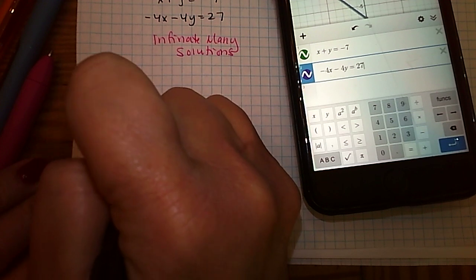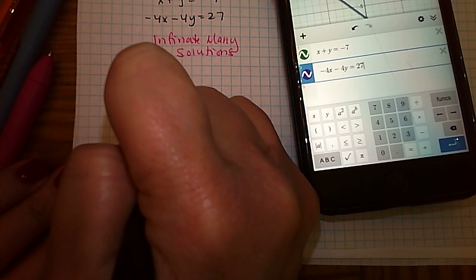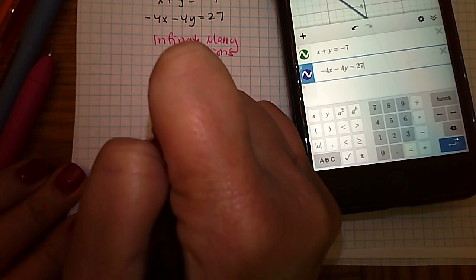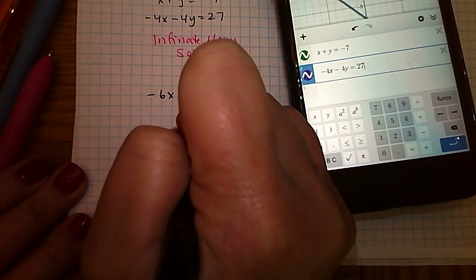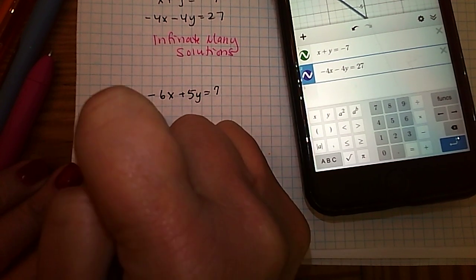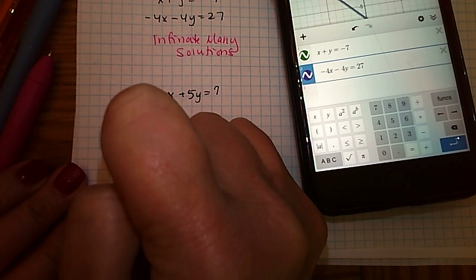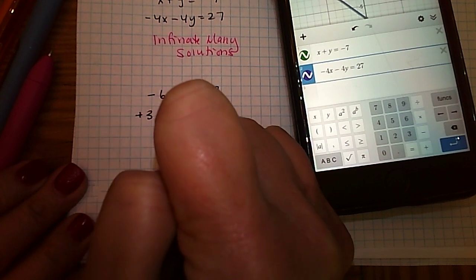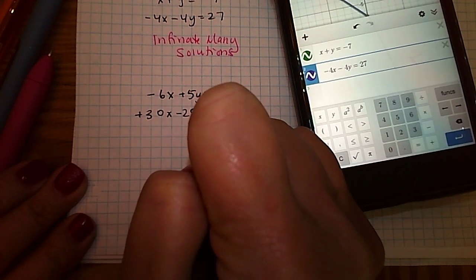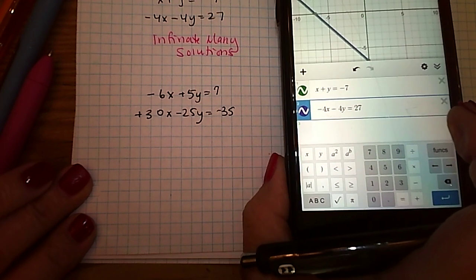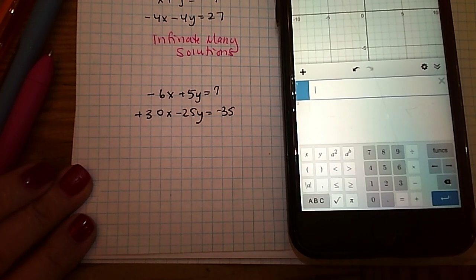I have negative 6x plus 5y equals 7. And 30x minus 25y equals negative 35. And it's going to say, how many solutions do I have? So let's put it in.